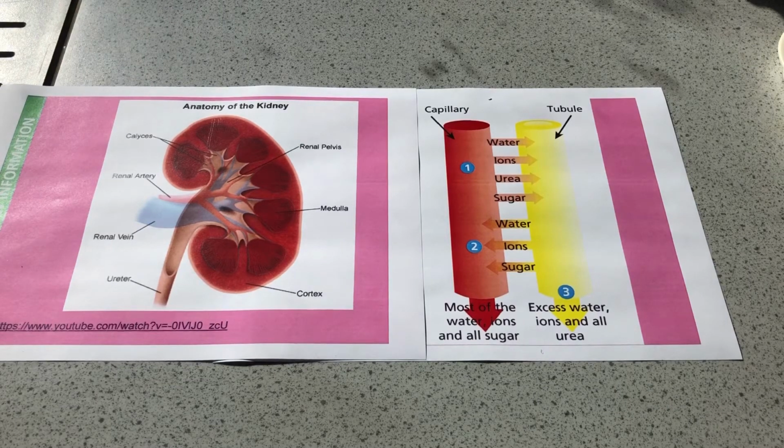Now, going through the capillary away from the kidneys, we've got most of that water, most of the ions and all of the sugar. And then we get to stage 3, which is the formation of urine. This is all of the urea and any of that excess water and ions that came out of the blood. And this will go as urine to the bladder.